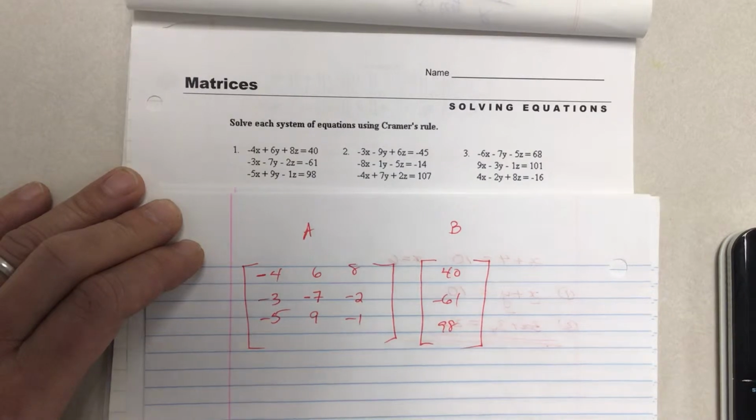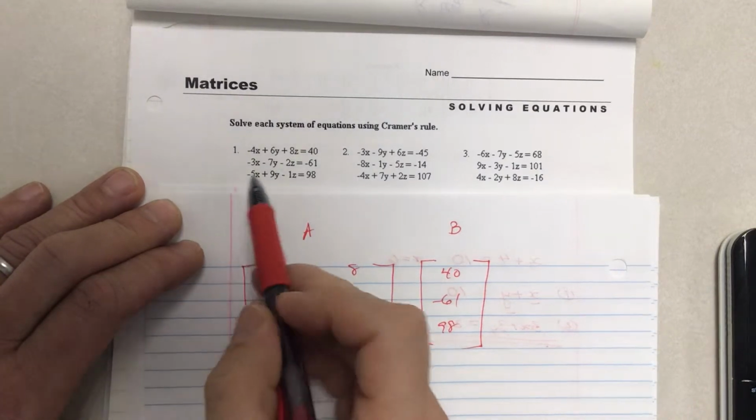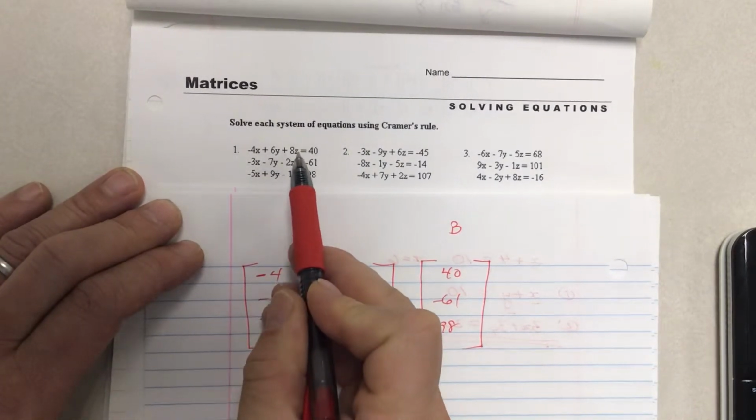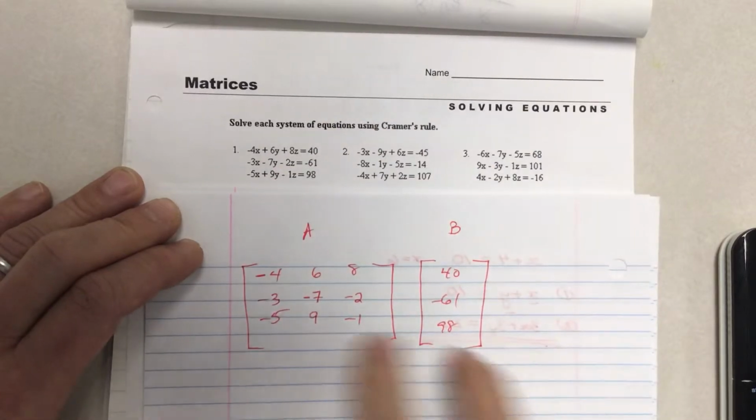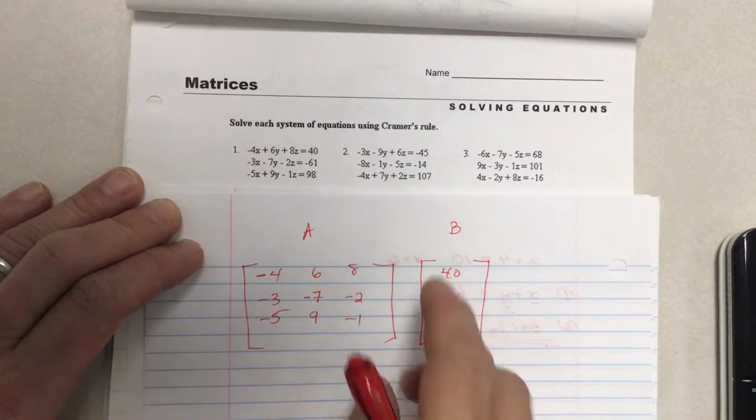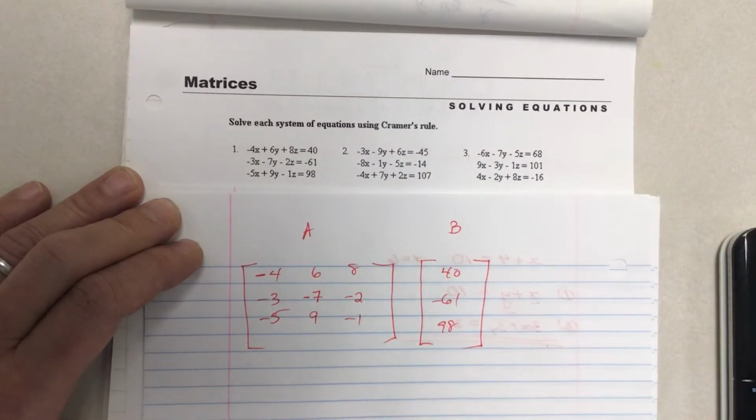And so the solution will have how many different elements to them? What are we looking for here? Well, we've got an x, y, and z. So if we were to solve these two things, put them together, we would get how many answers at the very, very end?